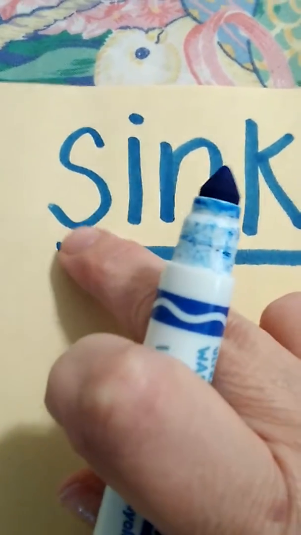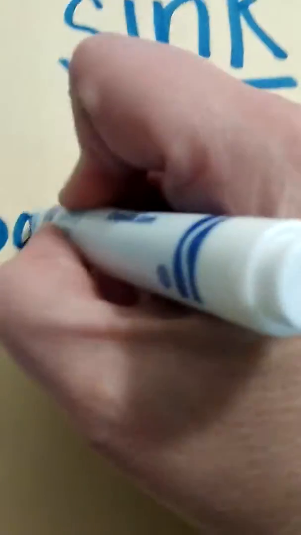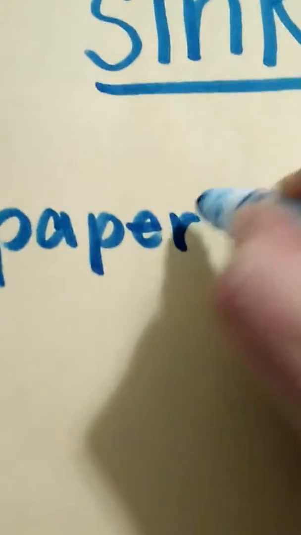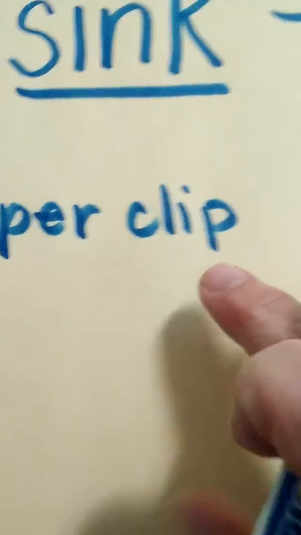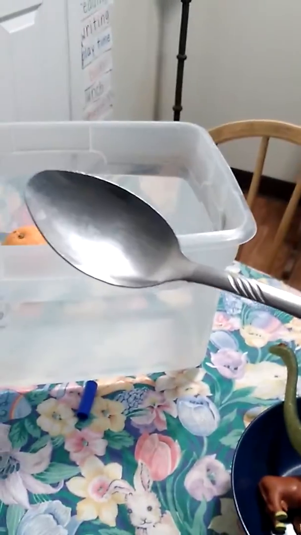Okay. I've got, it's kind of hard to see there, I think if I do it over here, a paper clip. So I wonder if this paper clip sinks or floats. Let's see. Oh, I almost dropped my phone in the bin of water, which would not have been good, but the paper clip definitely sank to the bottom of the bin. So over here, I'm going to write paper clip underneath the word sink. The S says sink. I'm writing paper clip. Do you hear those P's in that word? Paper clip. Three P's.